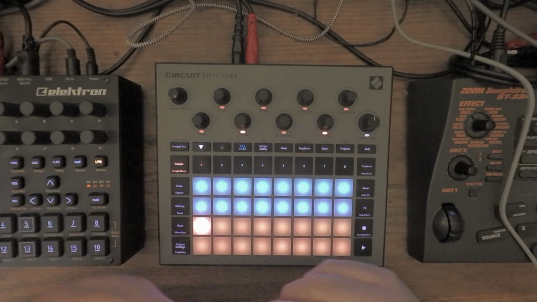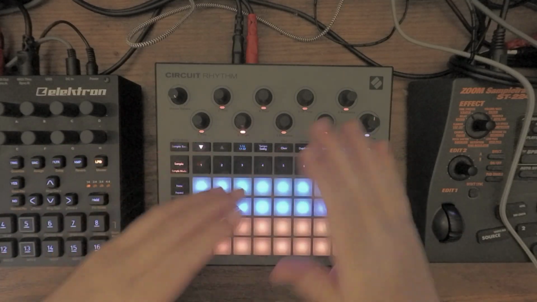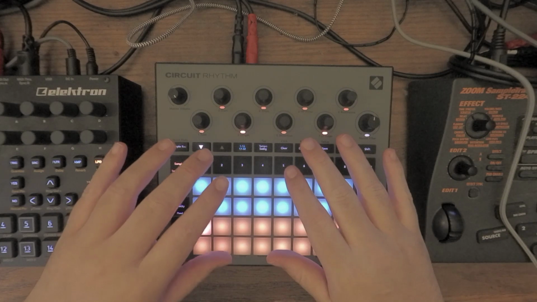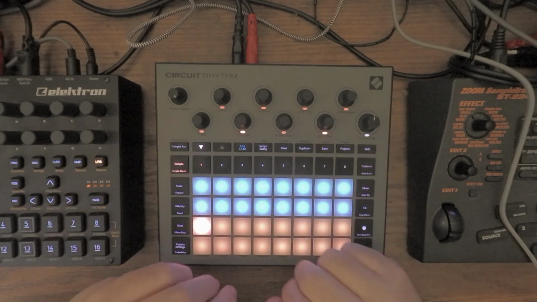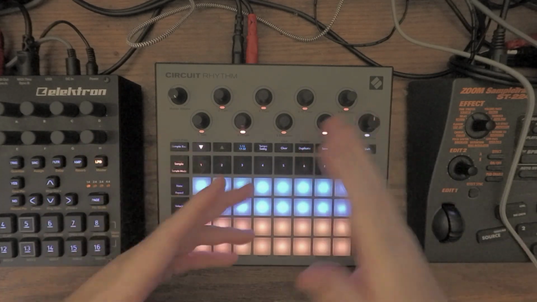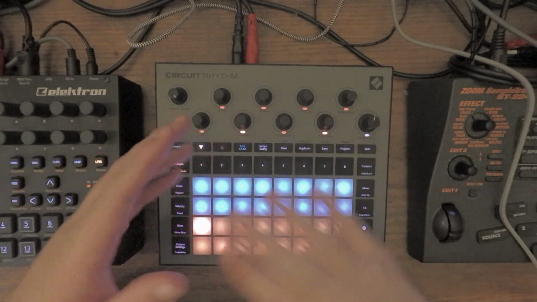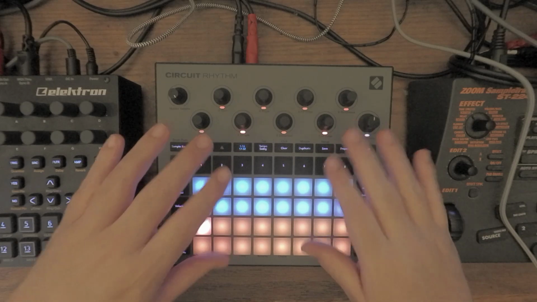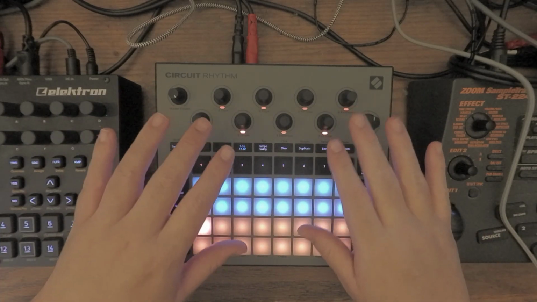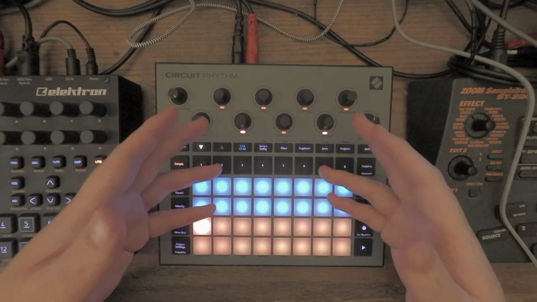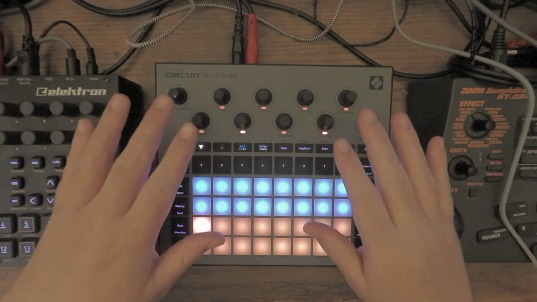Peace, this is Doug. I've got my Circuit Rhythm here, and what I want to do today is just talk a little bit about motion sequencing and parameter locking. So this is hopefully going to be the first in a little series of tutorials on the Rhythm that are going to be what I'd call intermediate. So this isn't intended to be an introduction, and I'm going to assume that you know your way around the Rhythm. So let's get started.